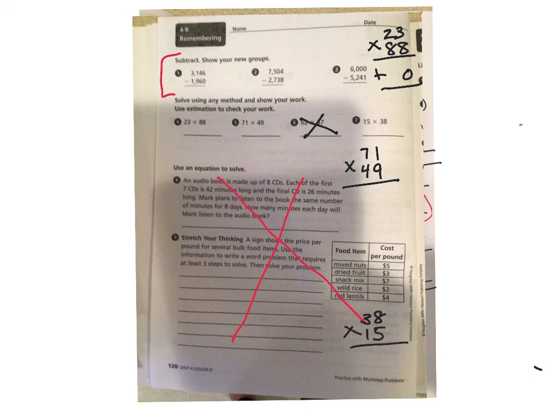Another good place is when you have lines like this, guys. You can also do it on the lines if you'd rather. Another good spot to do it.